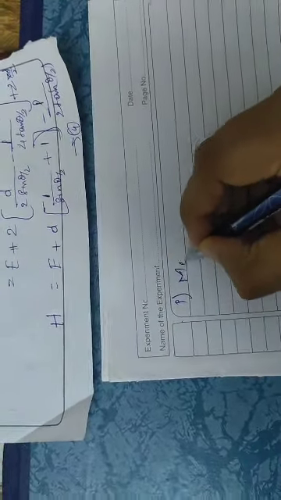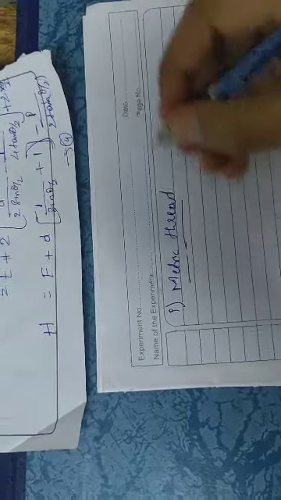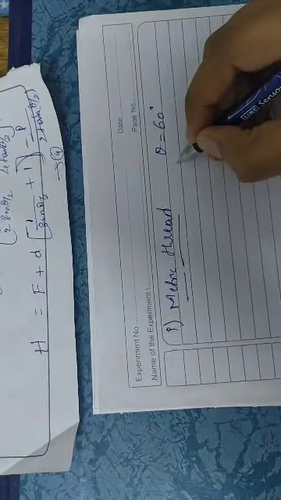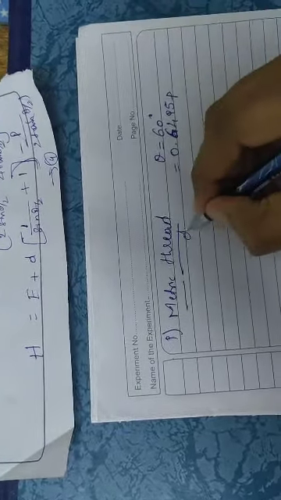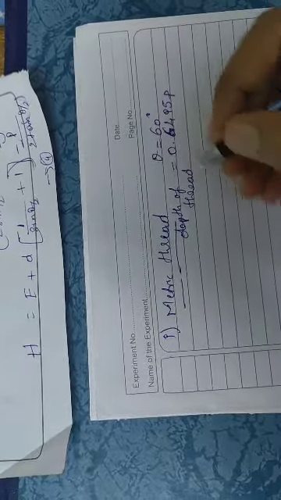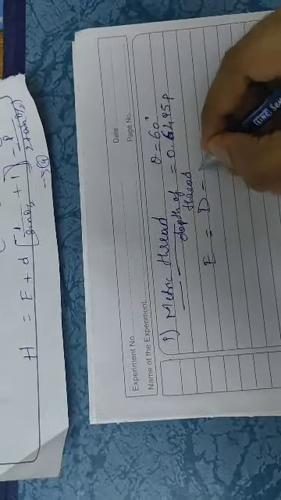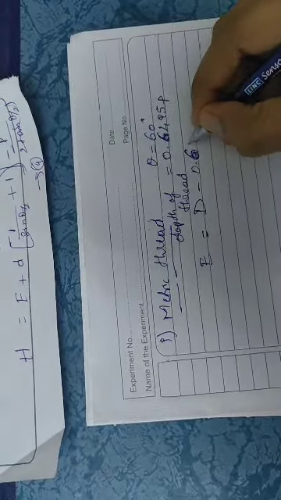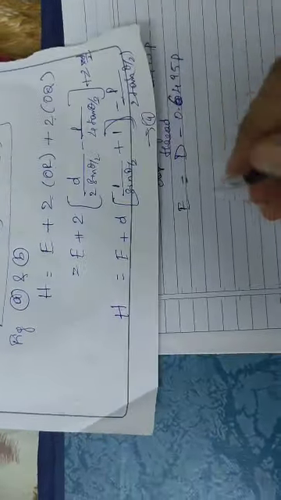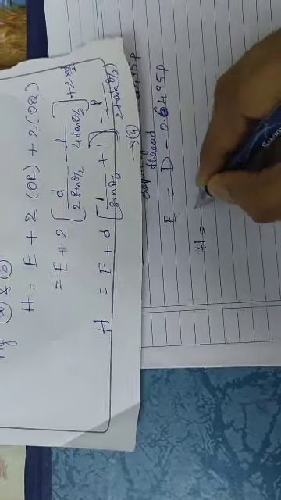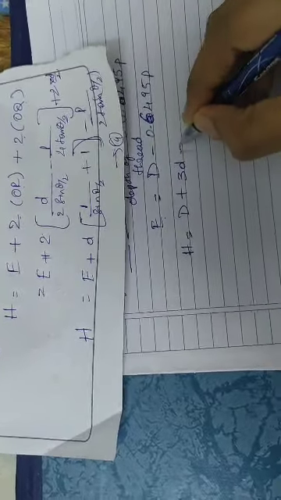Now for this equation we have to show it in terms of metric thread. In metric thread, theta is equal to 60 degrees and depth of the thread is equal to 0.6495 into P. By keeping this in mind, effective diameter E is equal to capital D minus 0.6495 of P. Substitute that in equation number 4, where E is equal to this value. So finally H is equal to D plus 3d minus 1.5155 of P. That is the H value.